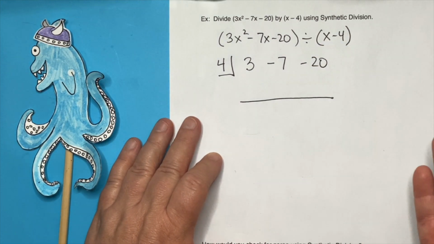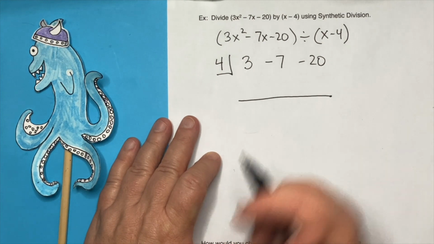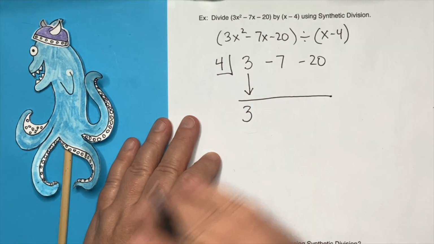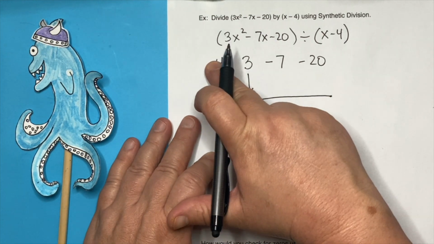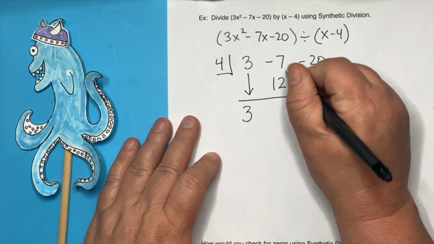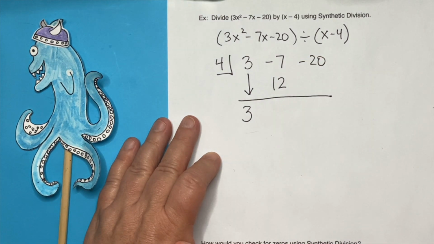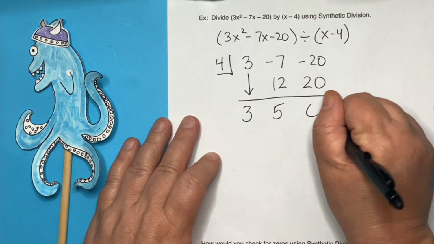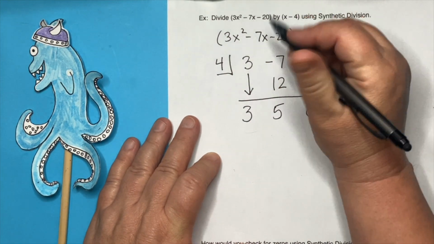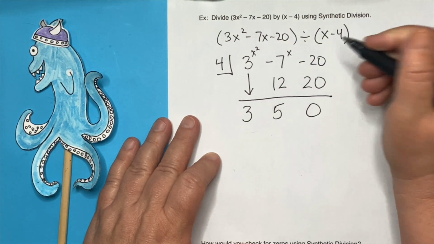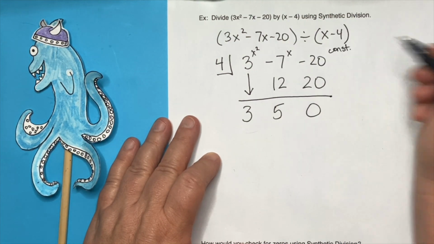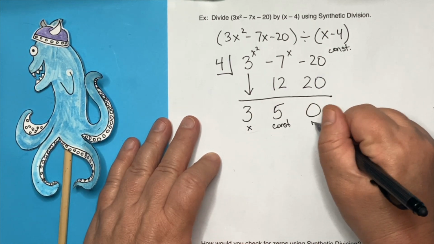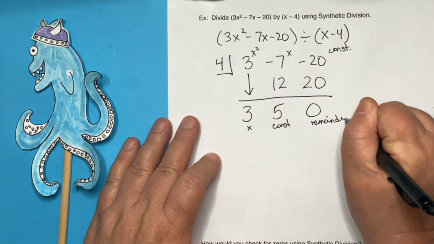And again, are there other forms for synthetic division? Absolutely. So the 3 comes down. Just the first number always comes down. Then you multiply. 3 times 4 is 12. Negative 7 plus 12 is 5. 5 times 4 is 20. Oh my goodness, this is very exciting. So remember, this was the x squared, this was the x, and this is the constant. So down here, this is the x, this is the constant, and this is the remainder. Everything goes down by 1.